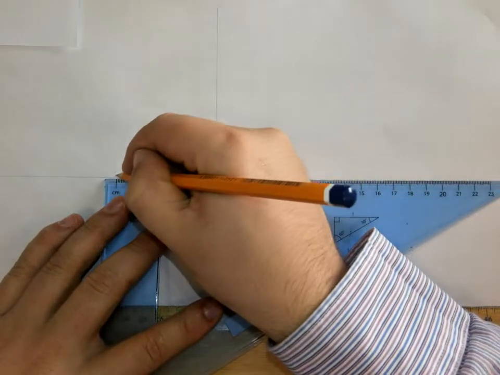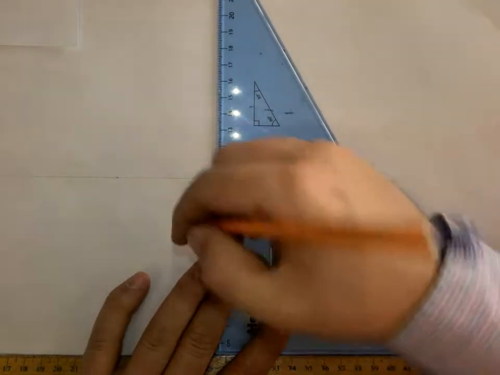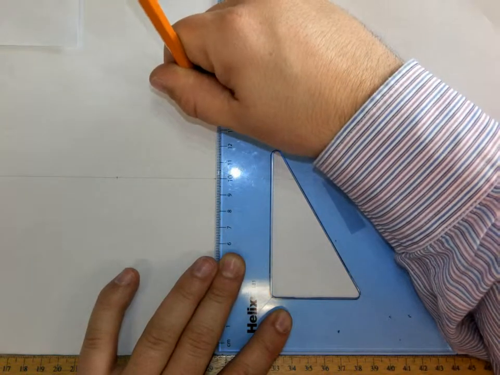So I'm marking here 60 to the left, so that'll be a radius 60. And then I'm marking height wise a radius 40. I'm going to take my compass now, and I'm going to draw in two circles.